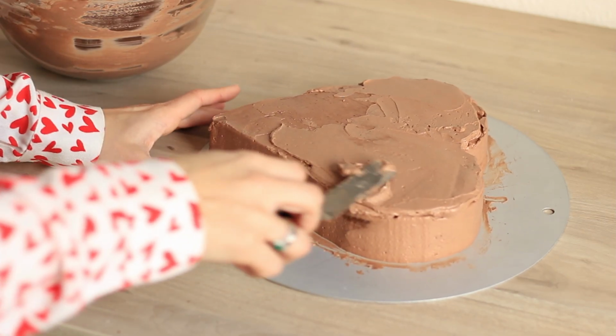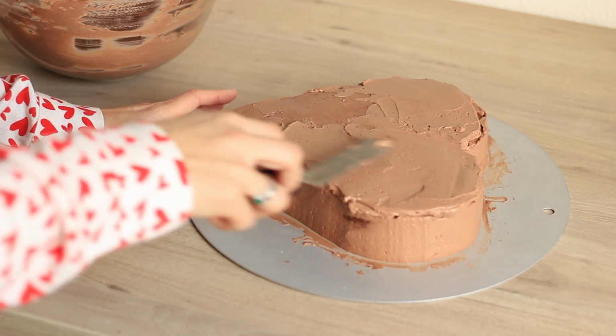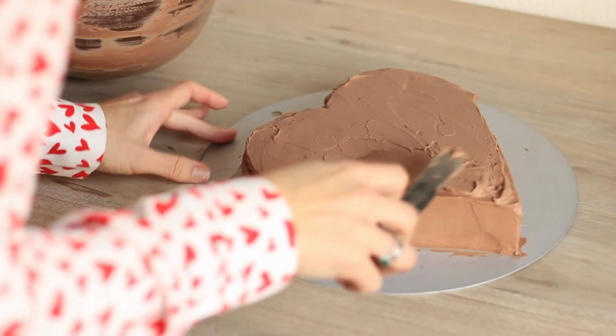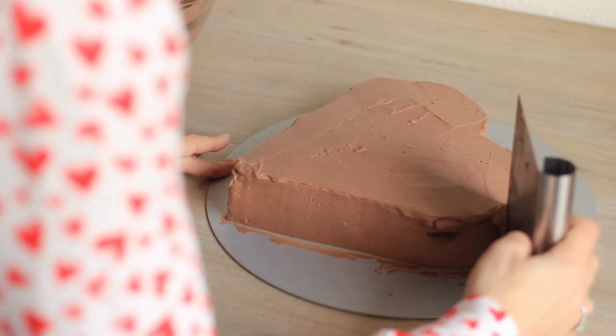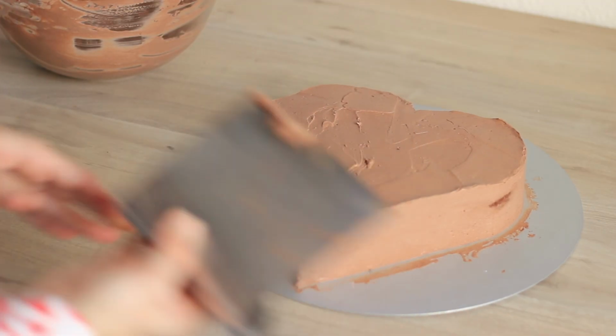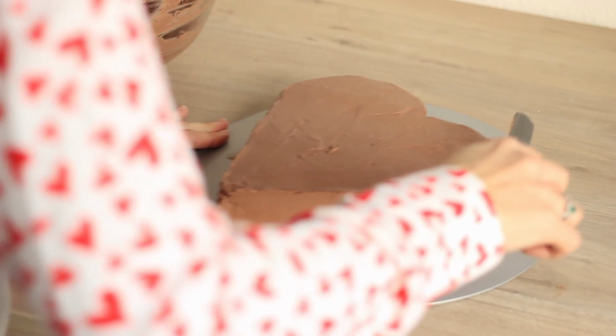Here you also want to push the cream right until the edges of the cake so you can then even it out with the scraper tool. Here you don't want to add any extra cream on the sides, you just want to run the scraper tool to remove any excess on the sides where you've added the cream.